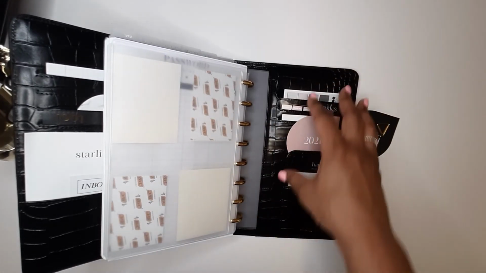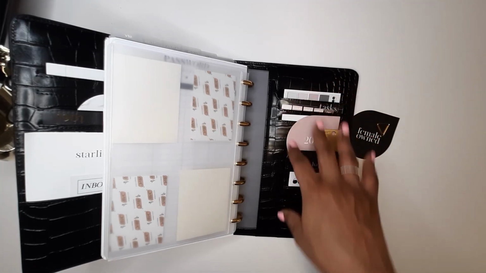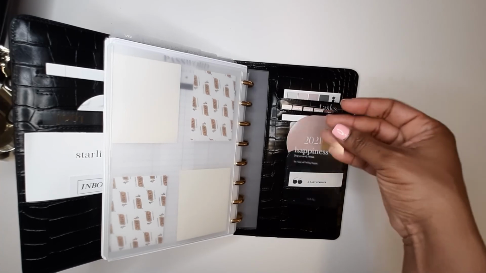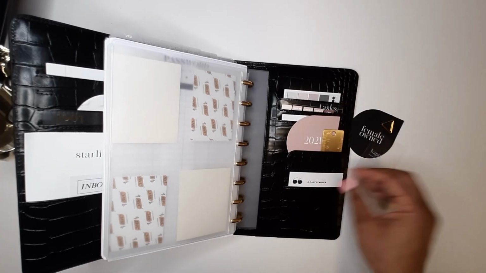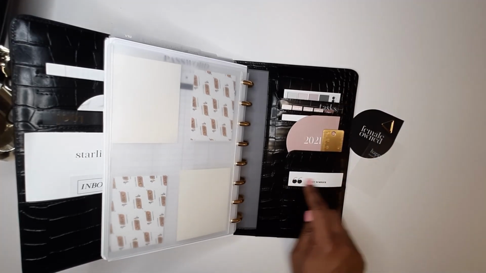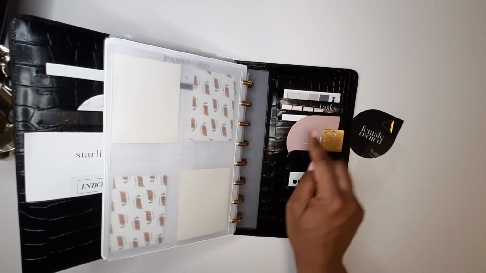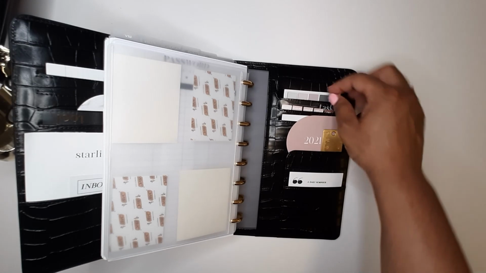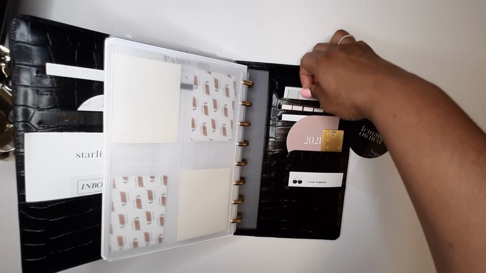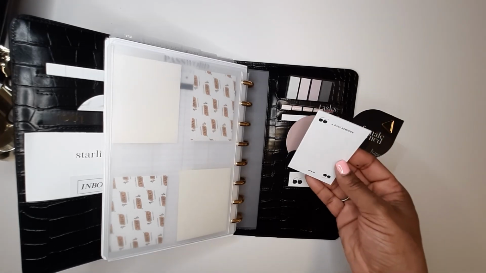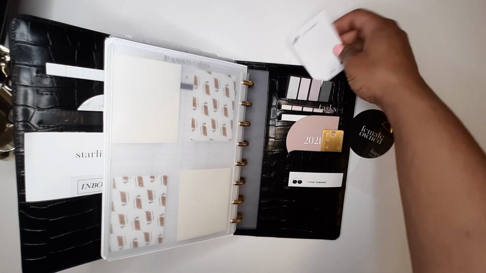And then last but not least, I have a few additional pockets in the back. I have this little happiness clear card also by Poi & Han. I have these daily reminder sticky notes. These are by Poi & Han. This gold ruler, this 2021 journaling card, a few page flags. These are also by Poi & Han, along with these daily reminder sticky notes here.